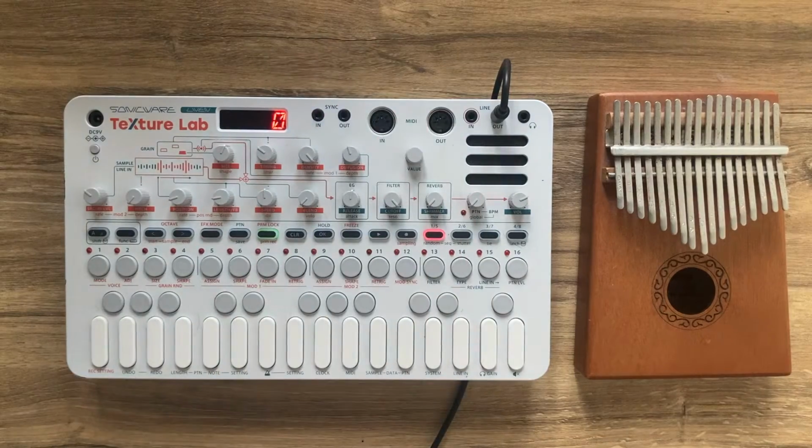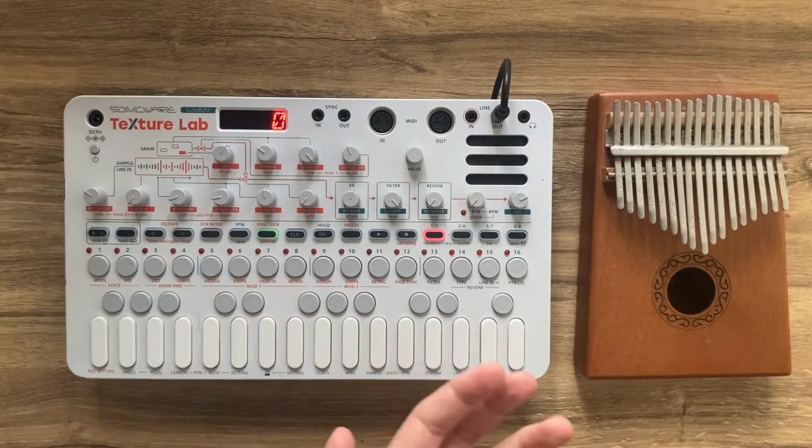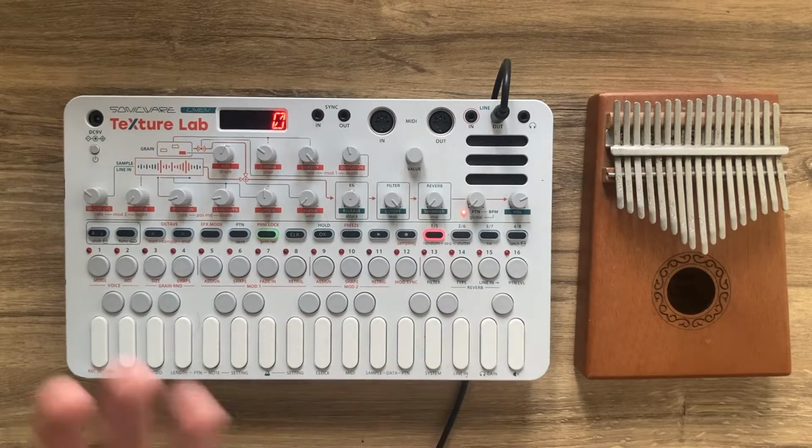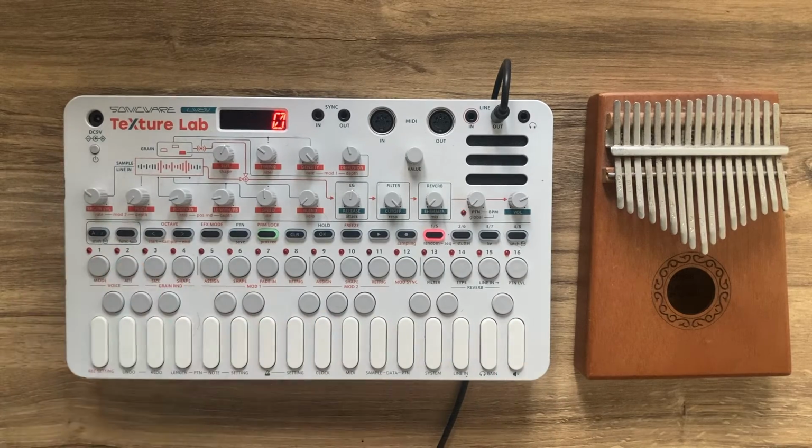Hey there, in this video I'm going to show you a nifty little trick for creating and saving sounds on the Texture Lab. So the way I think about the Texture Lab is it really is a lab for creating various sounds and textures. You can take a sample of just about anything, even something that's not musical.